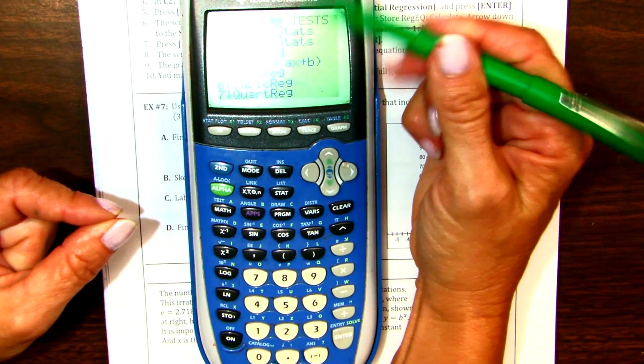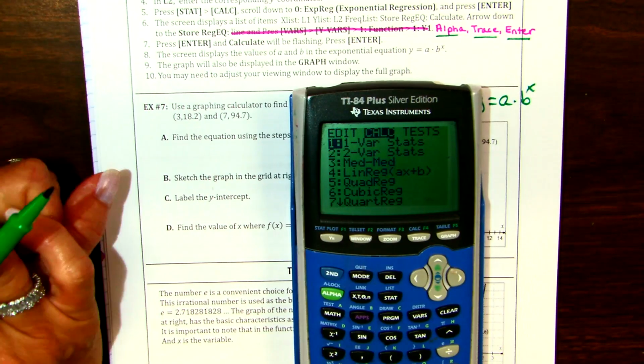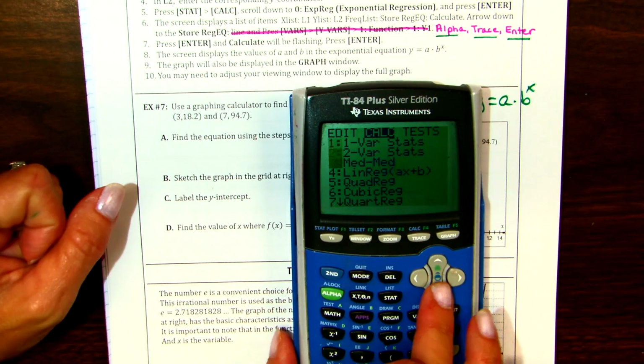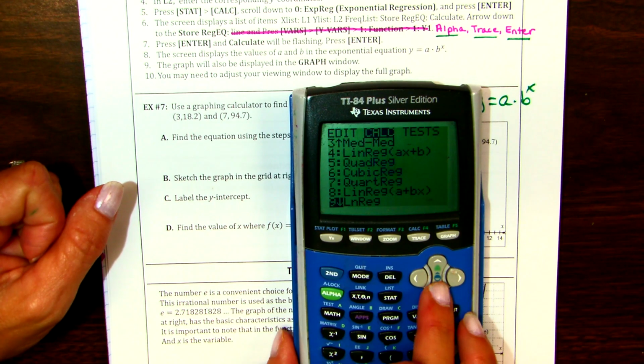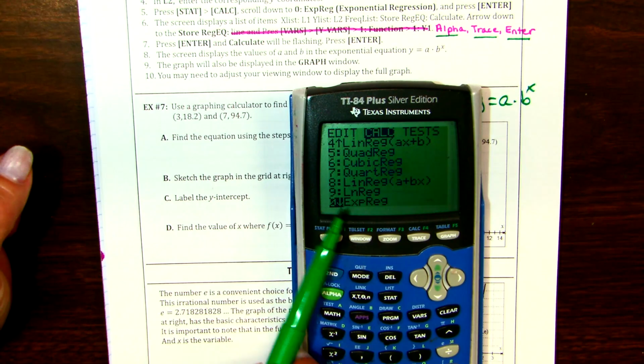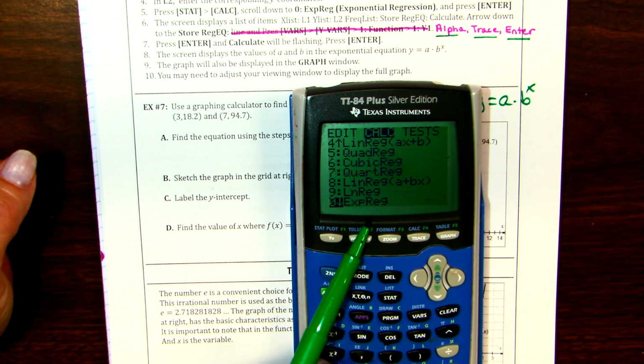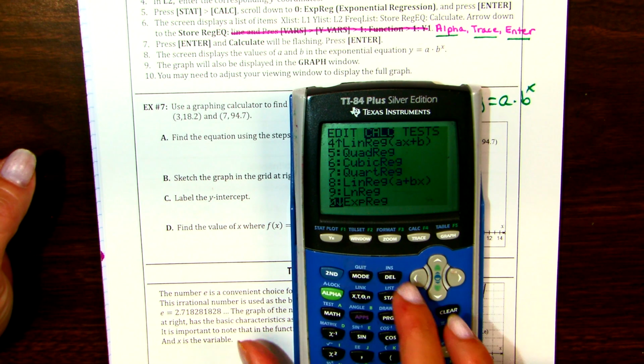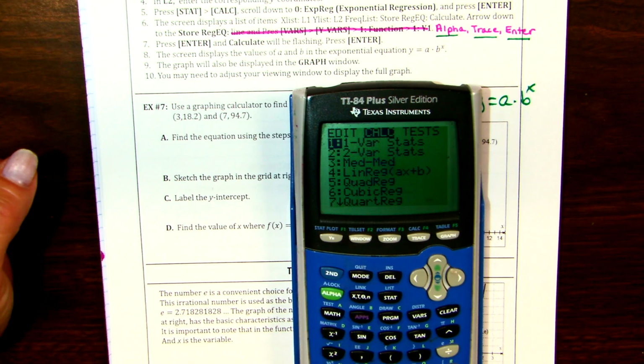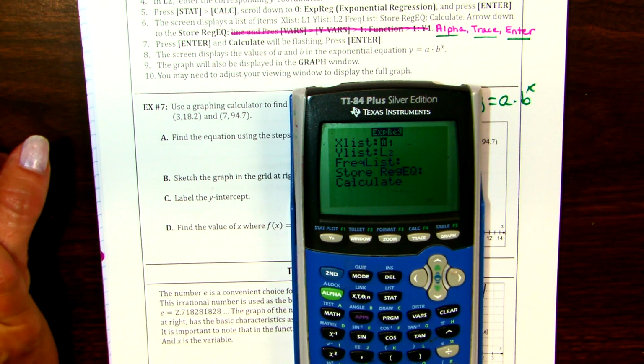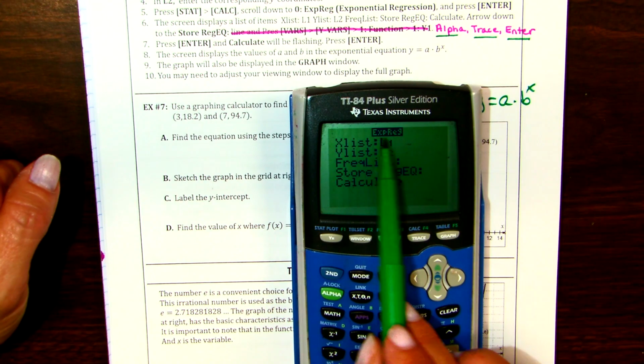So where is exponential equation? Well, it's not on this screen. You have to either arrow down to it, or you can just hit the number next to it, which is 0. So 0 is exponential regression, okay? So when I'm in Stat Calc, I can just hit the 0 button and it takes me right to it. And I know I hit the right button because it should say it up here.